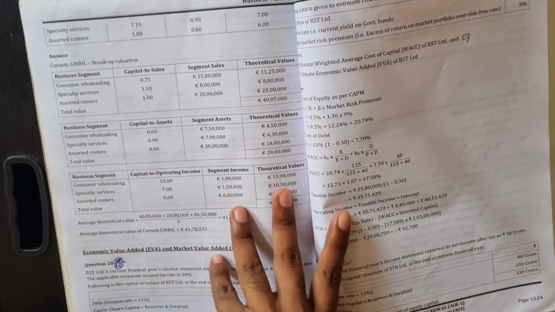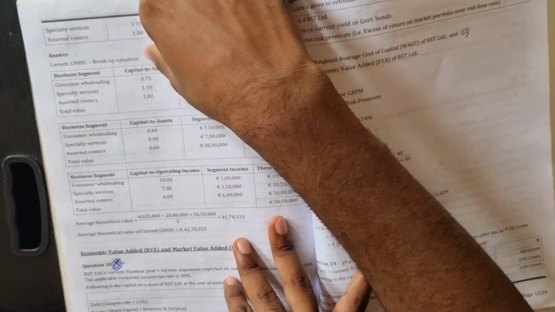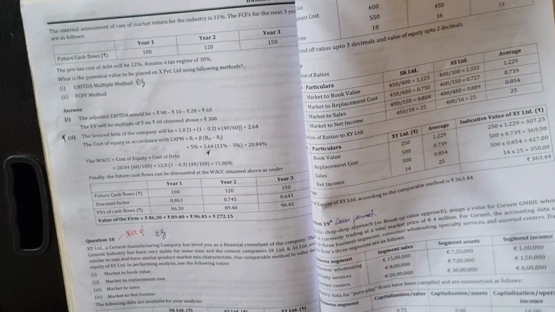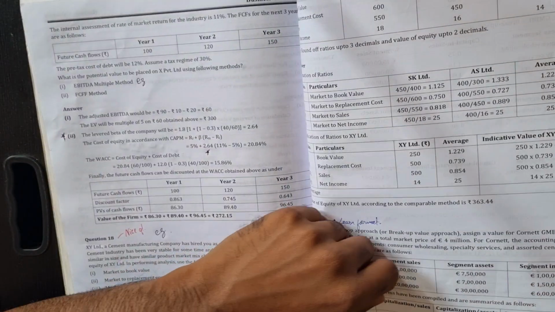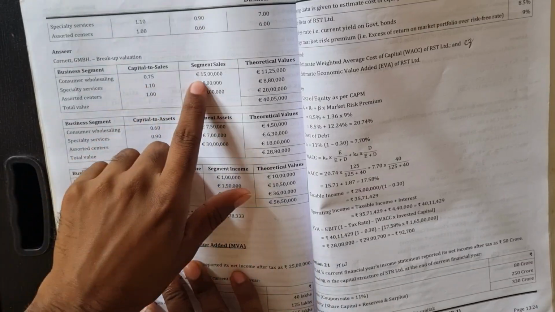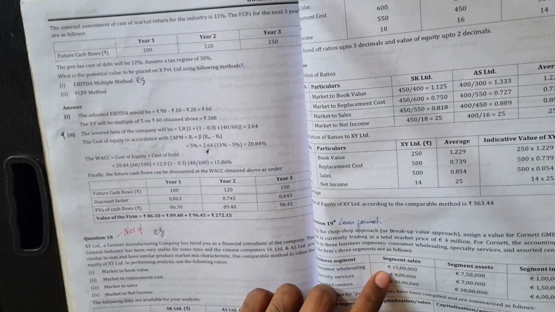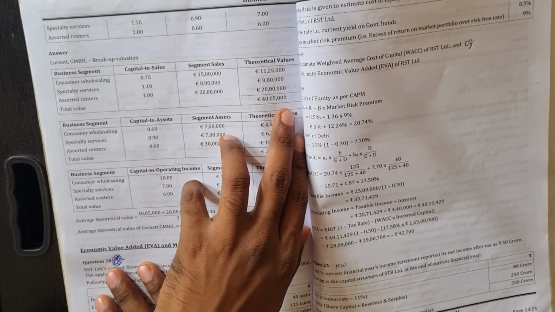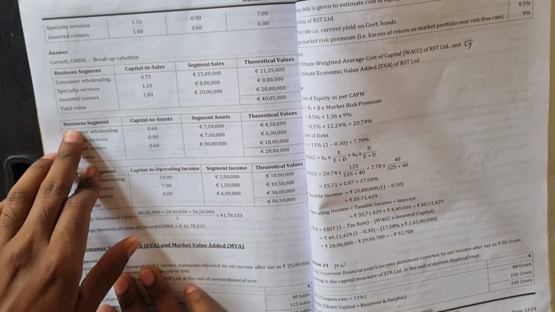So divide all 3 by 3. First business segment and capital to sales. Capital to sales is 0.75, 1.10, 1.1, into my segment sales. So I'm getting the value as 40.05.